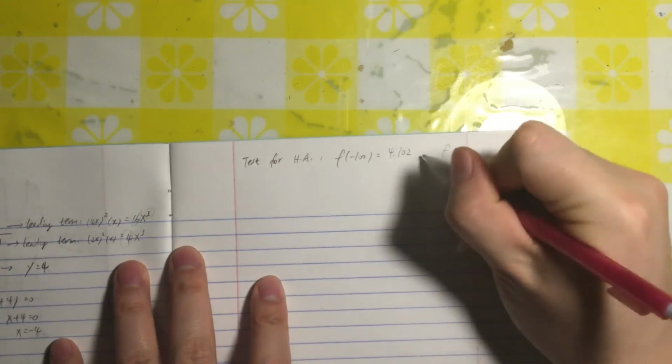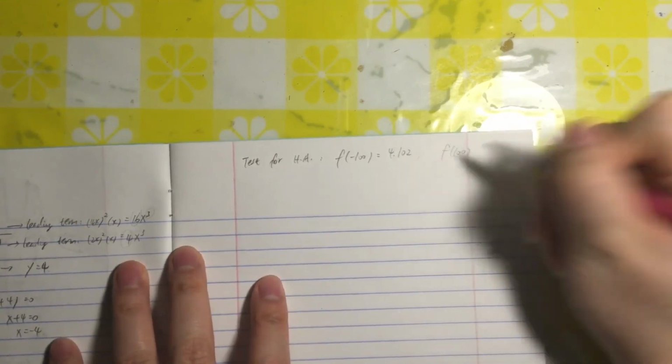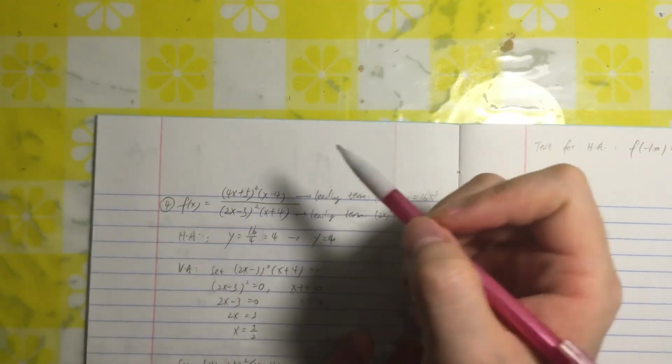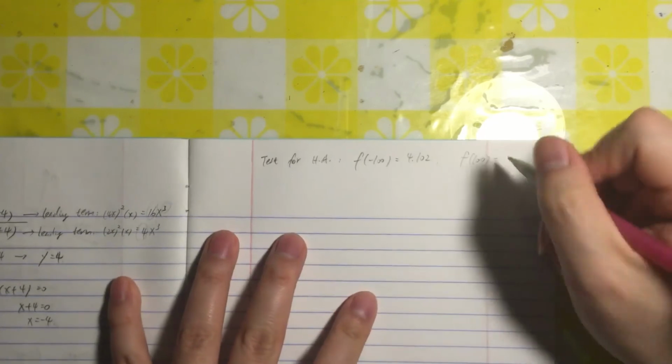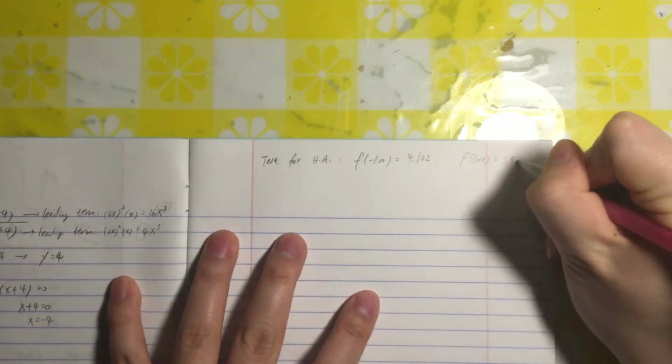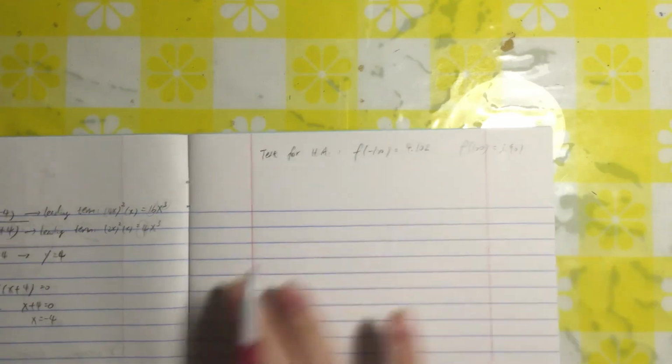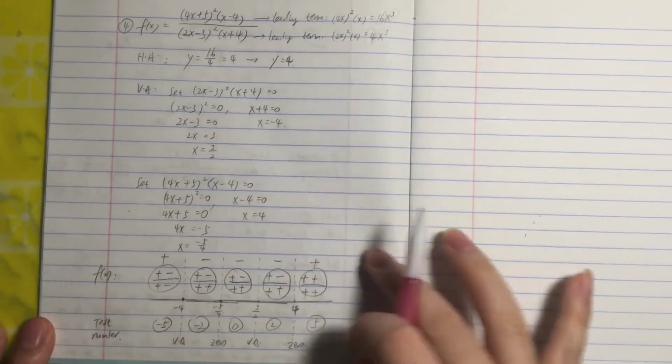If I plug in some very large positive number, I can plug in 100. If I plug in 100 for each x and use my calculator, I get 3.901. Now, based on this information and this information here, let's sketch the graph.